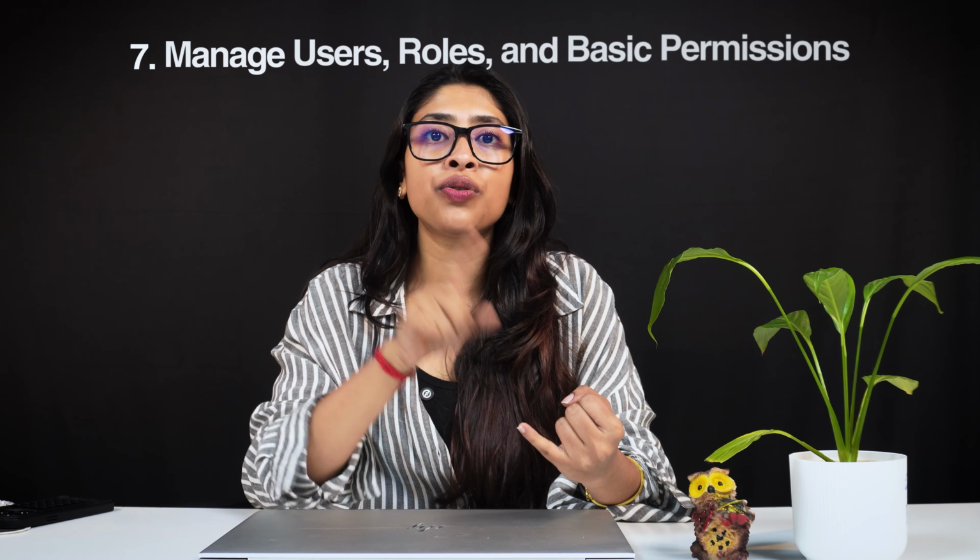7. Manage user roles and basic permissions. Employees join, employees leave, responsibilities change, managers get promoted, new departments are created. Your Zoho system should reflect these changes.